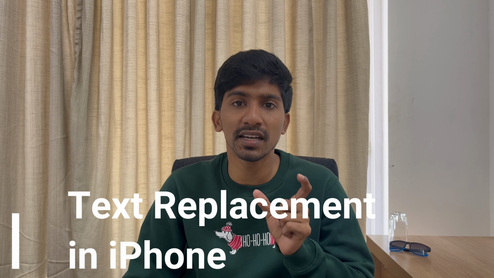If you prefer to use only iPhone's keyboard, if at all you don't want to download any third-party keyboards because of the privacy issue, or you want iPhone's keyboard only, then there are some secret functionalities that you can use within your iPhone's keyboard itself. The best one is the text replacement feature.